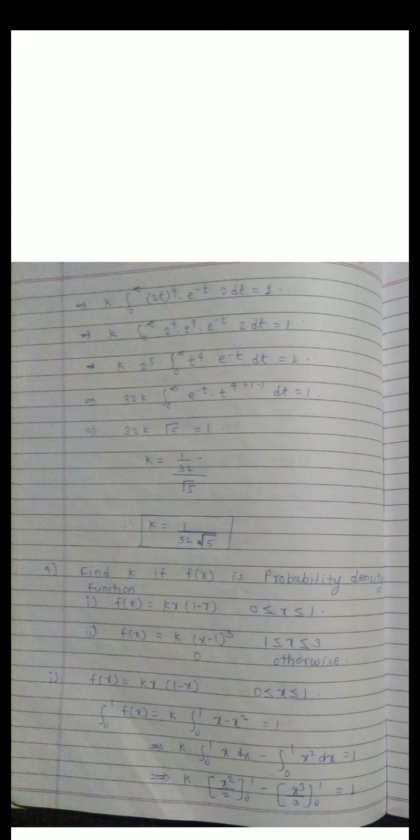Now the fourth example is: find k if f of x is a probability density function. f of x is given as k x into 1 minus x, with range between 0 to 1. Here f of x is equal to k into x minus x cube. They have provided a large source of examples. See those examples, very important examples, and they have explained them very simply.